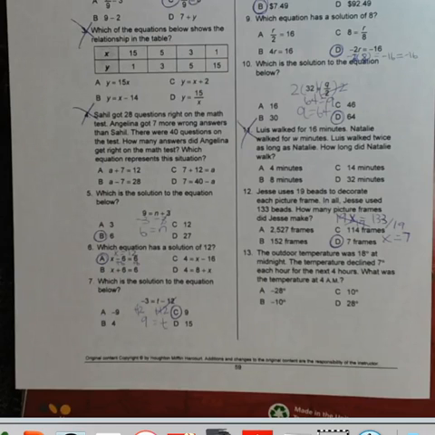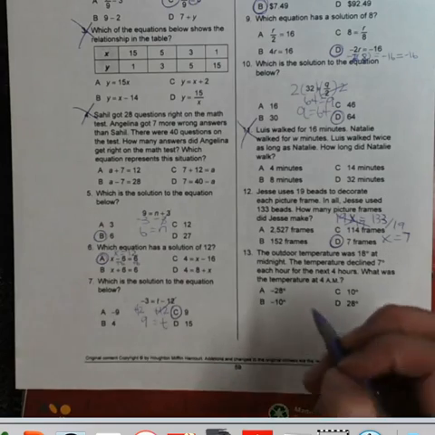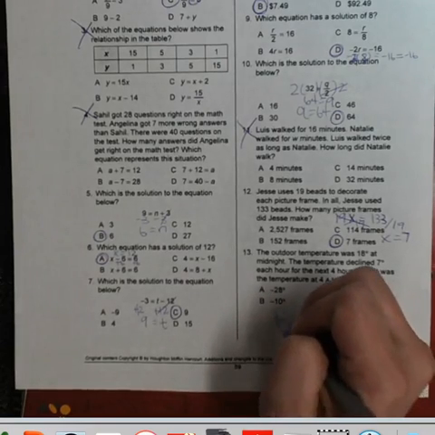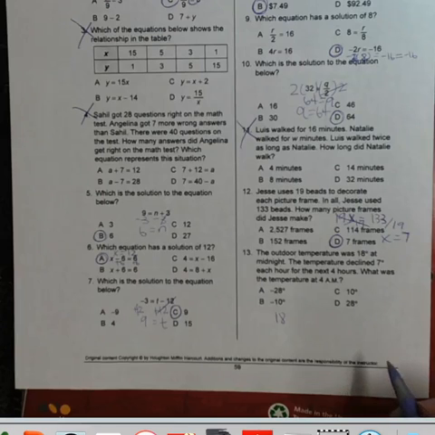The outdoor temperature was 18 degrees at midnight. The temperature declined 7 degrees each hour for the next 4 hours. What was the temperature at 4 a.m.?